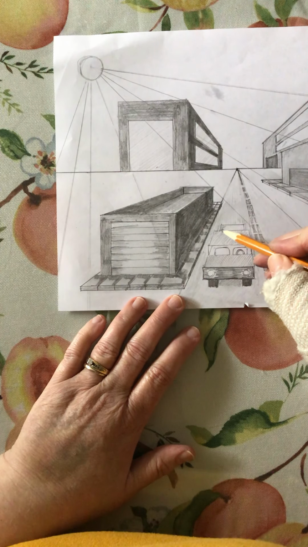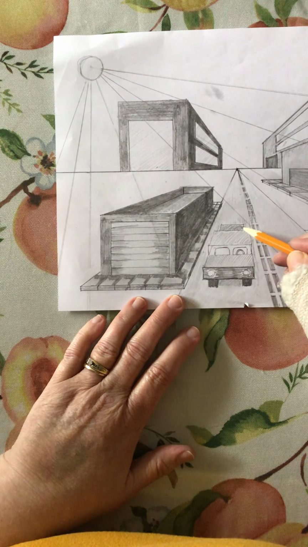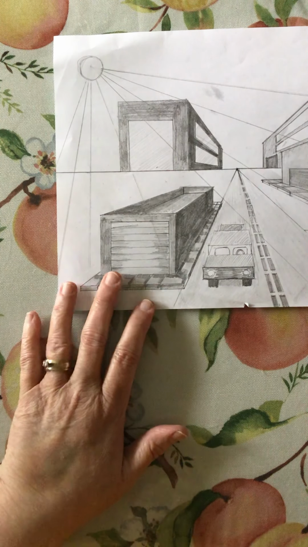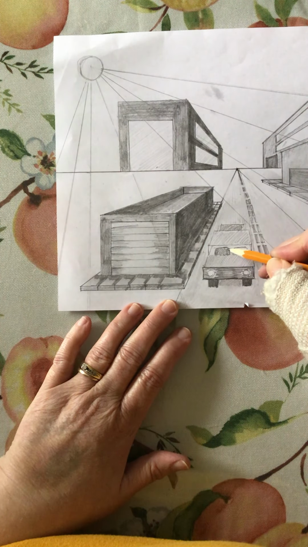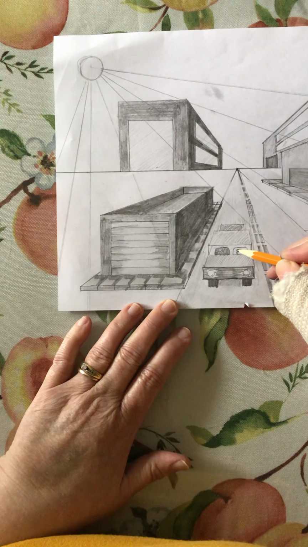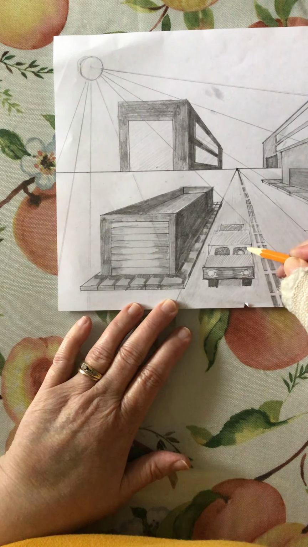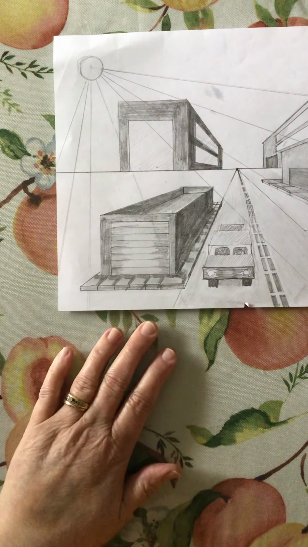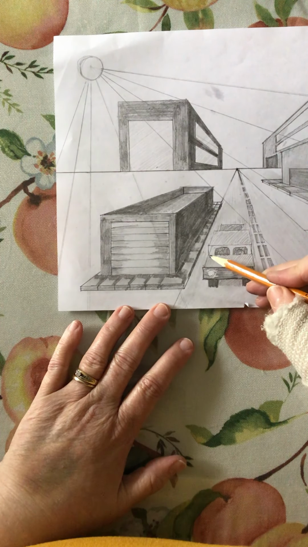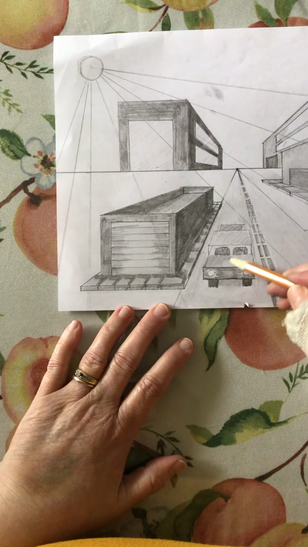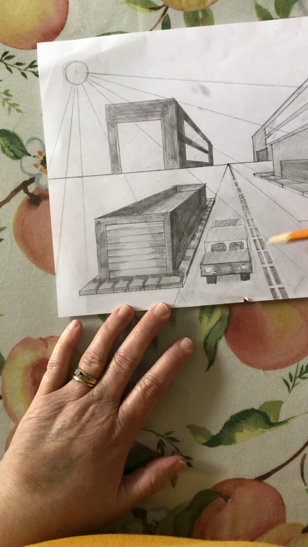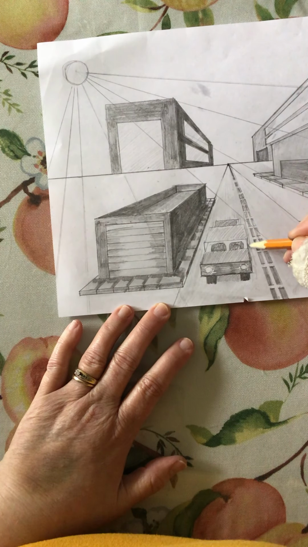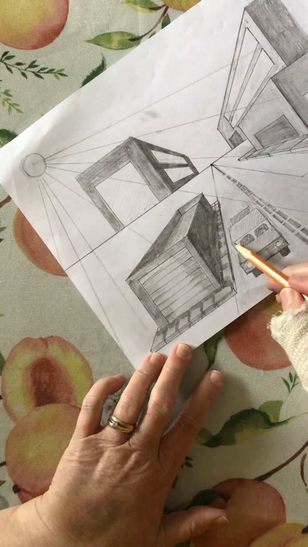Then I would go back and I would make this just a little darker. Okay, I'd probably darken the chairs in a little bit, or the seats in the car. Then I go back and define my lines a little bit. Make sure that we can see where they are.